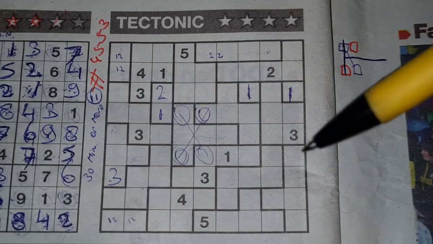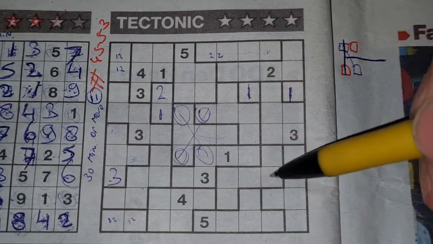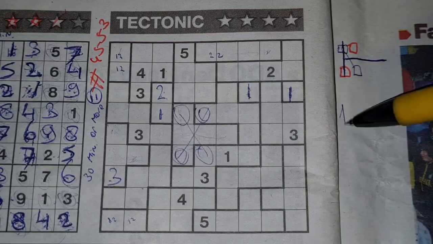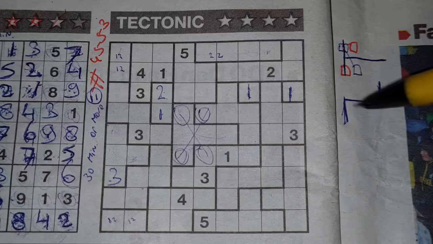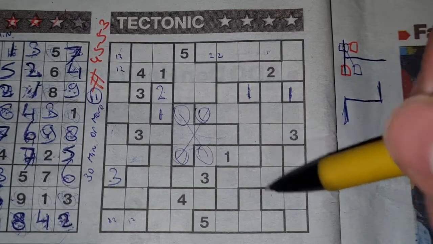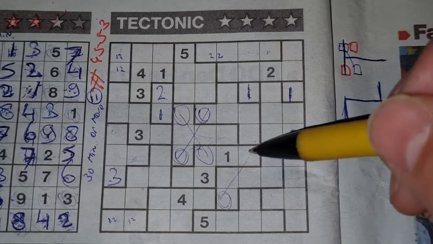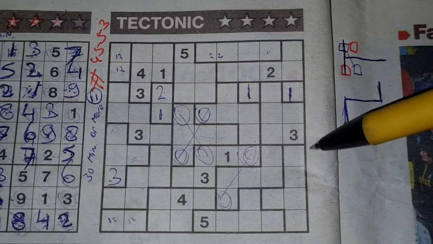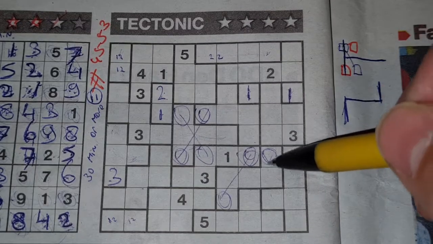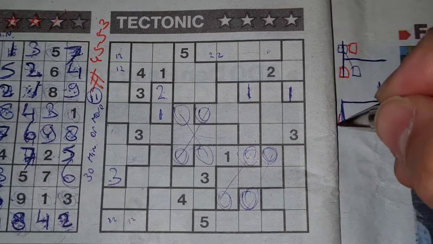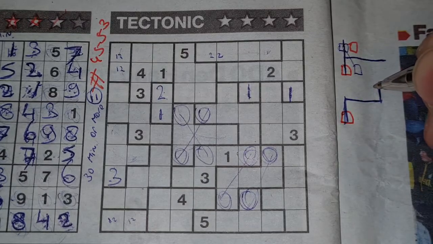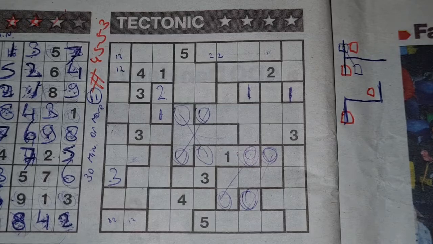Then the following shape, how about the Z construction? Alright, when you see the Z construction, remember that this box has the same name as that box. But also that box has the same name as this box. Yeah.